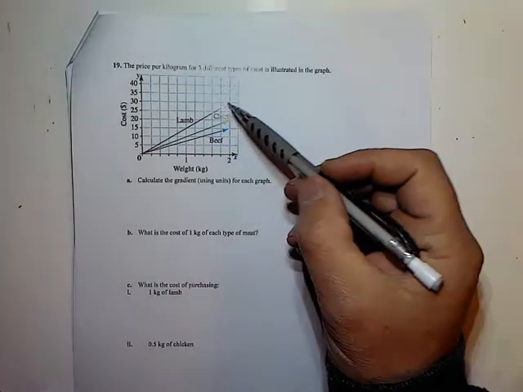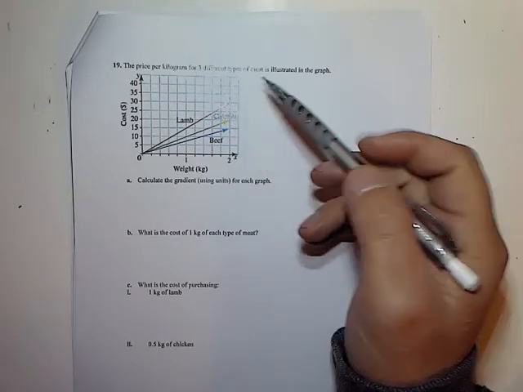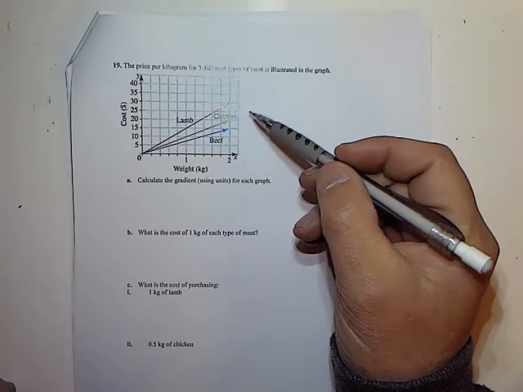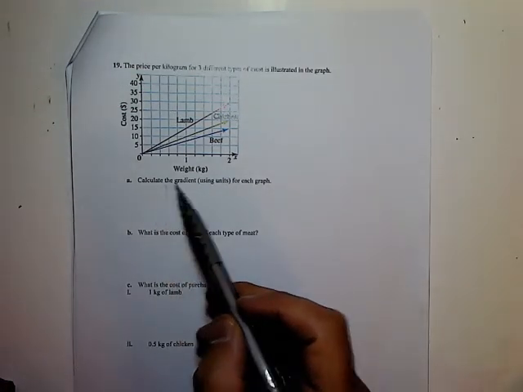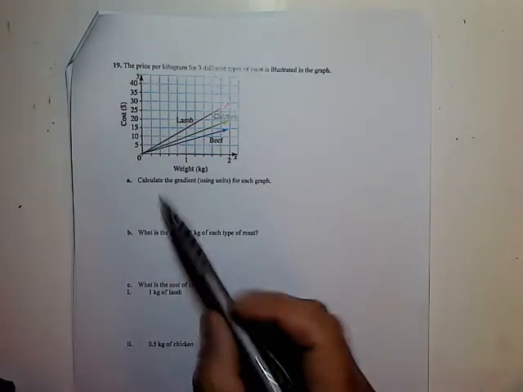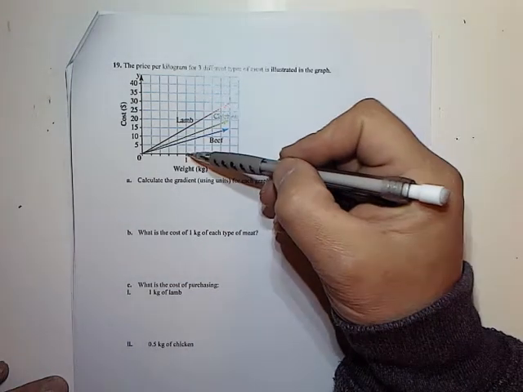Okay, question 19. So we've got three graphs here of three different types of meat and their prices per kilogram, or per weight. Okay, first part, part A: calculate the gradient using units for each graph.